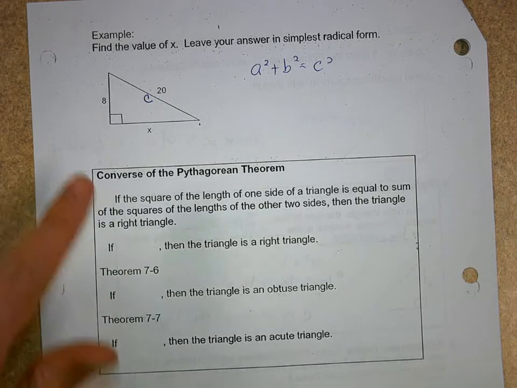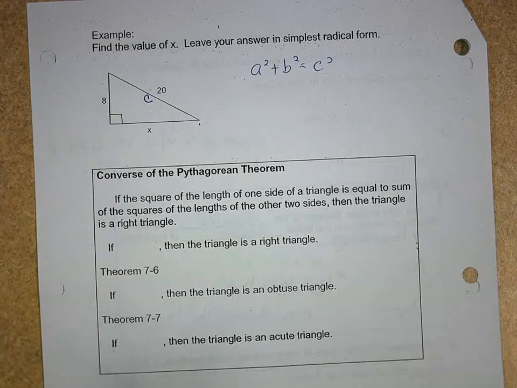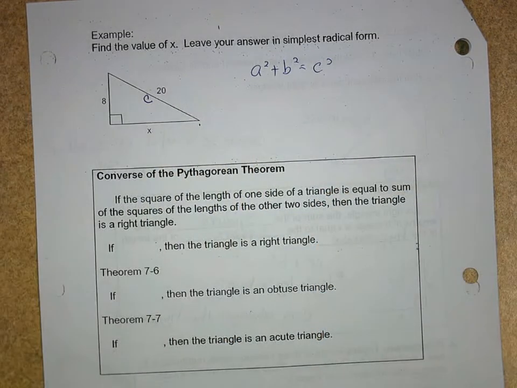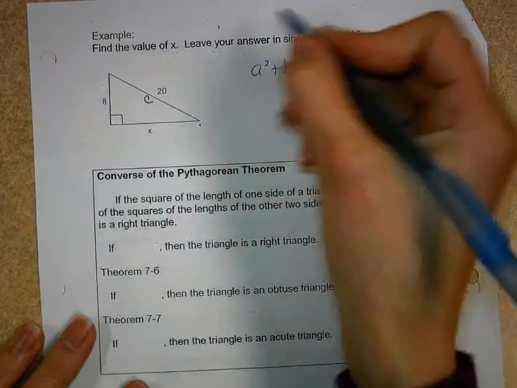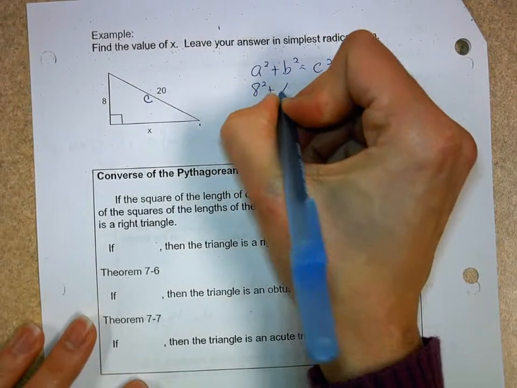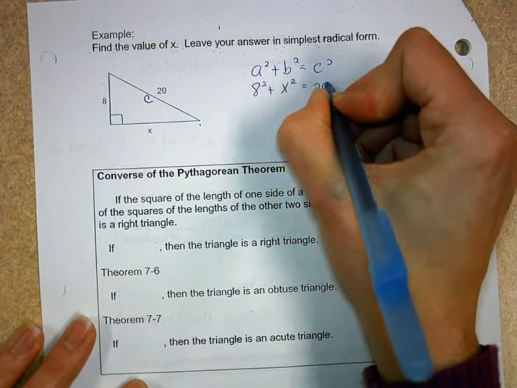Then you plug in for every part. It's kind of like what we're doing with our formulas. If I write this every time and if I plug it in correctly, I'll get it right. If you don't write it every time you get it wrong, a lot of people get it wrong. So I'm going to go 8 squared plus x squared equals 20 squared.